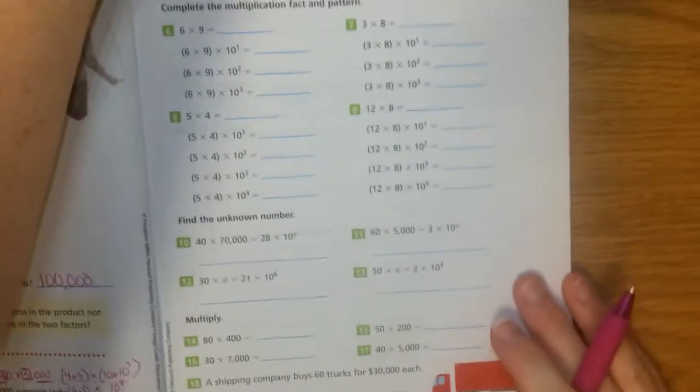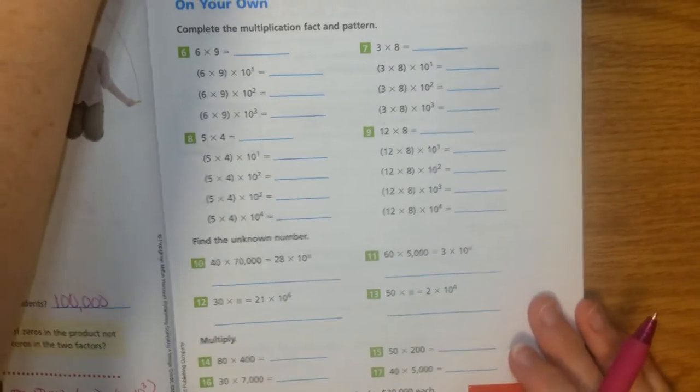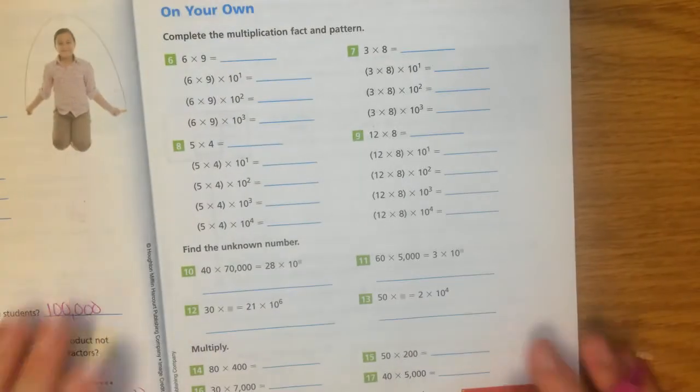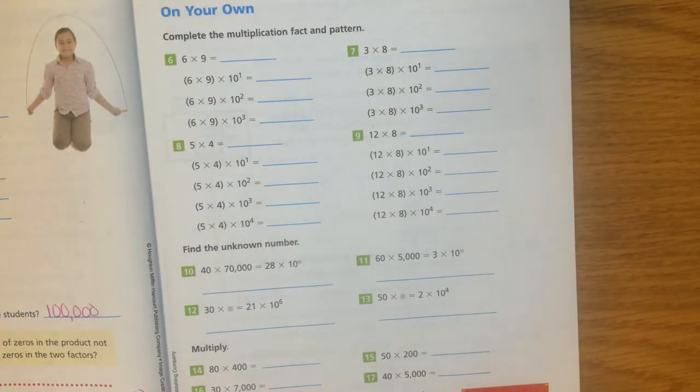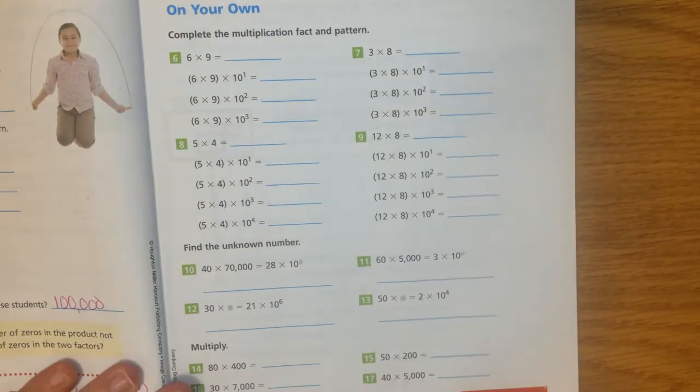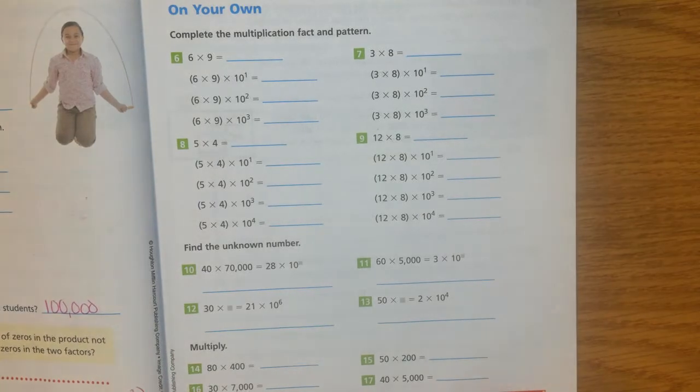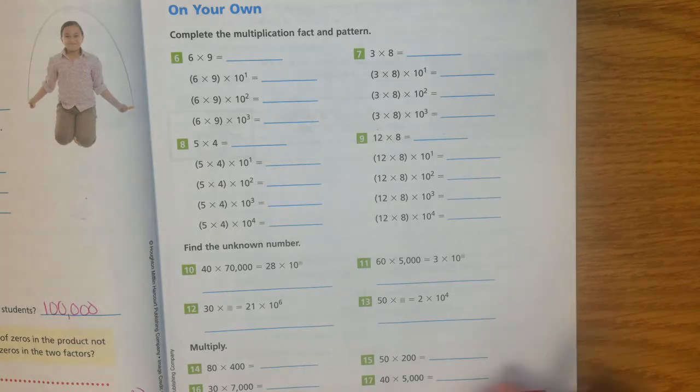Sorry. Alrighty, so we're on the on your own section. Remember, you can pause right now if you want to attempt these on your own, and then start the video again and check your answers with me. Or you can just stay right with me if you want some extra help. Okay?